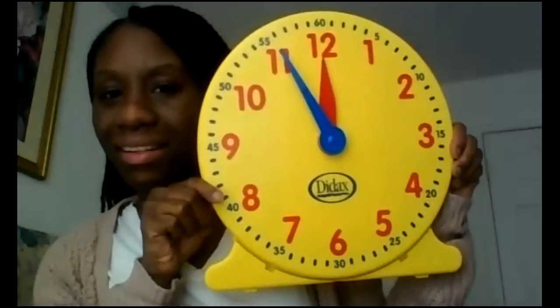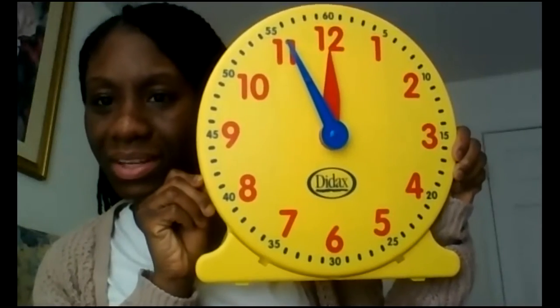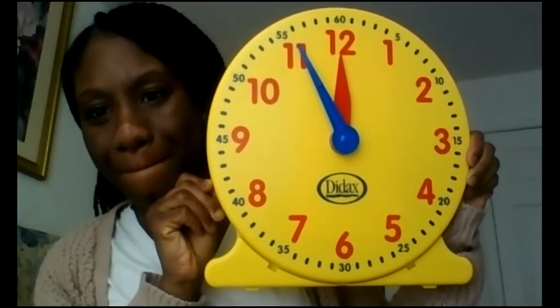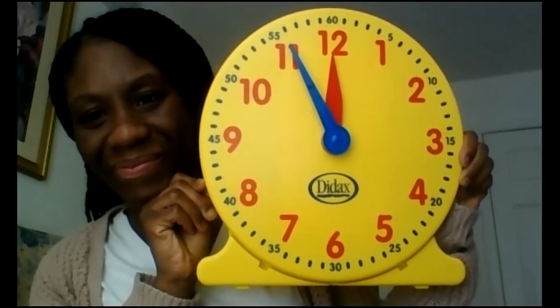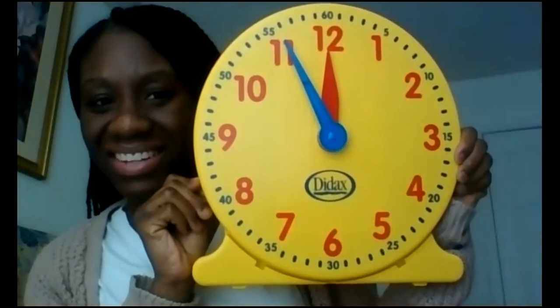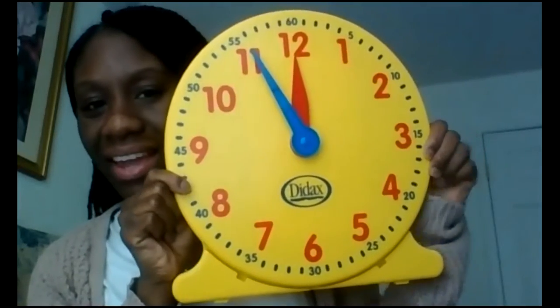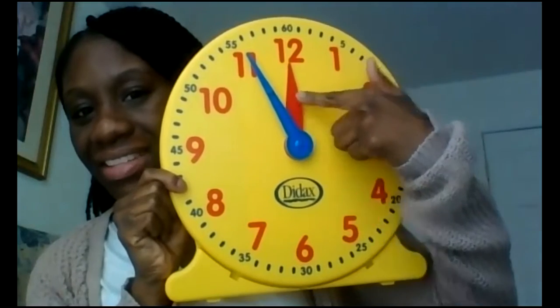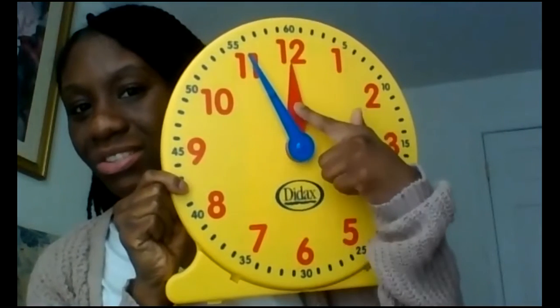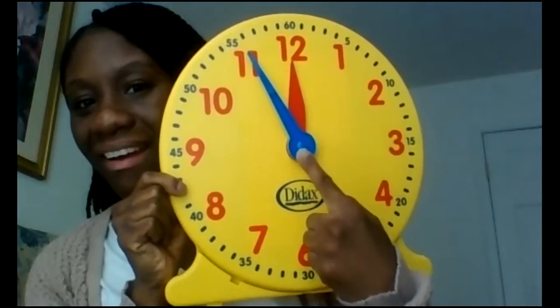All right, so the first way that we go to the basics of learning how to measure time is to know what the hours, minutes, and seconds are on a clock. Okay, so take a look at the clock. What do you notice? What are some things that you notice about our clock? Okay, I noticed that there are two hands. There is a short hand and there is a long hand.